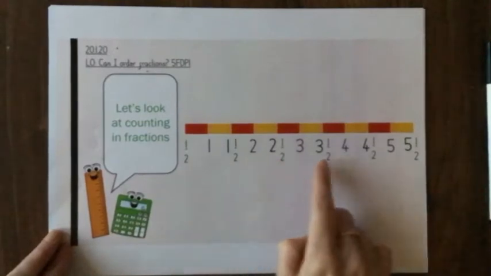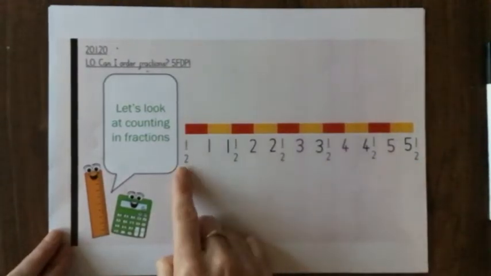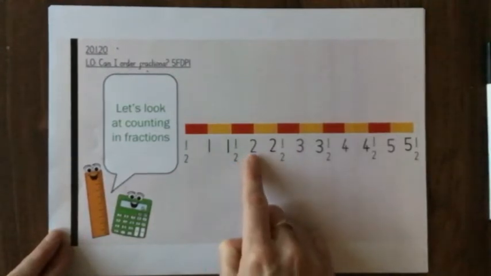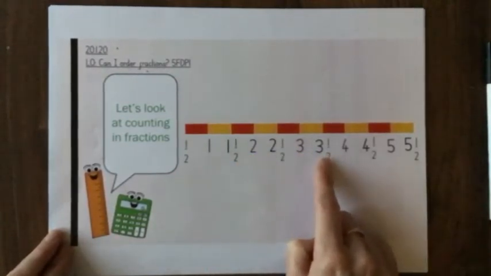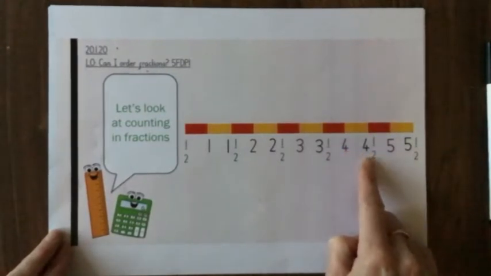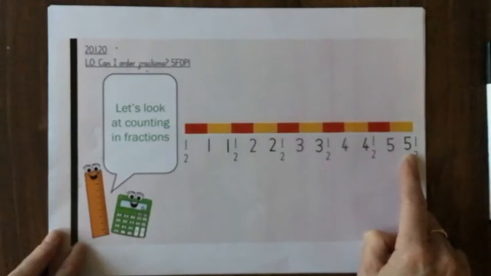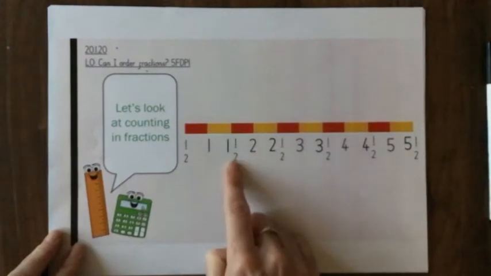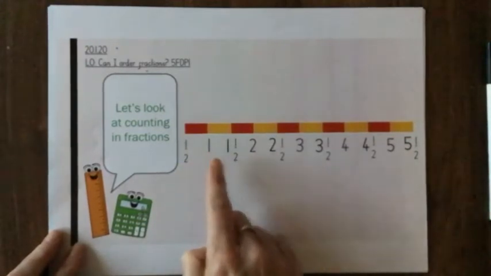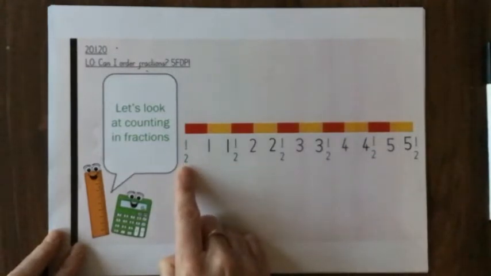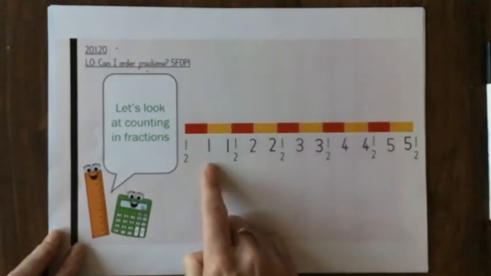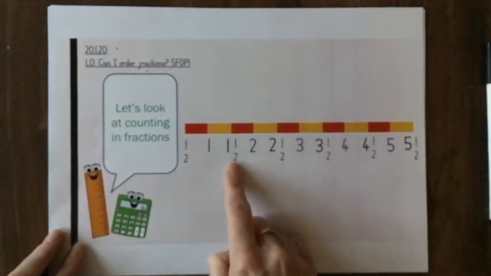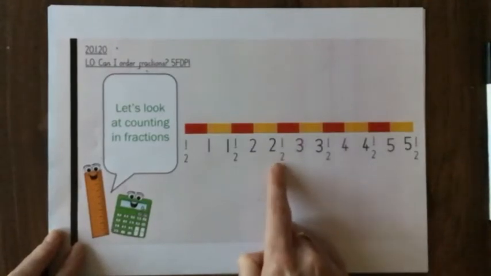Here we're counting up in halves, and you'll see it goes half, 1, 1.5, 2, 2.5, 3, 3.5, 4, 4.5, 5, 5.5. Now you'll notice that we've got a mixture of fractions, whole numbers and mixed numbers. When we're counting up in fractions, we look at the denominators. So here we say 1/2, but we wouldn't say 2/2 because that's when it moves to a whole number. So we've got the whole number of 1 there, then we've got the mixed number of 1.5, then 2 and 2.5, and so on.